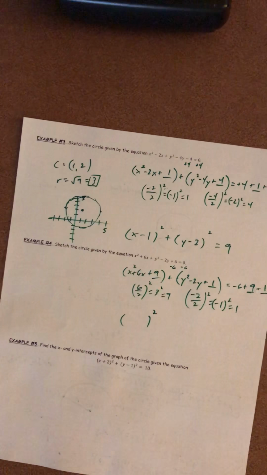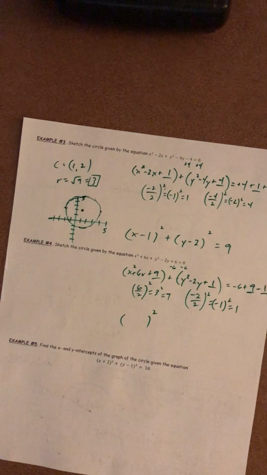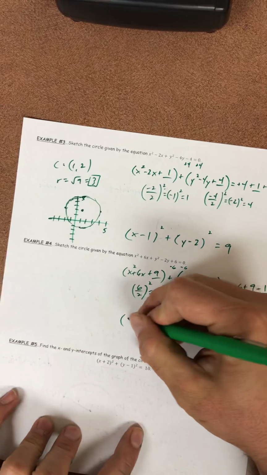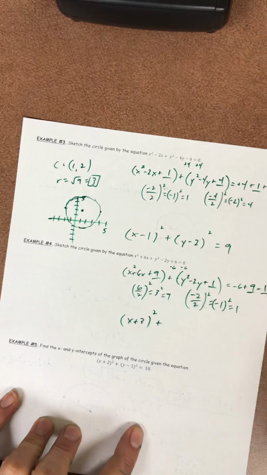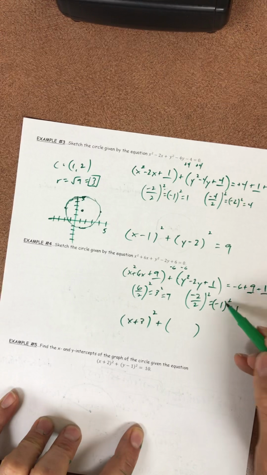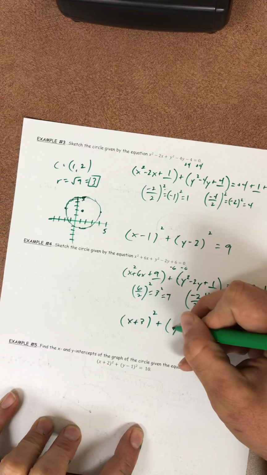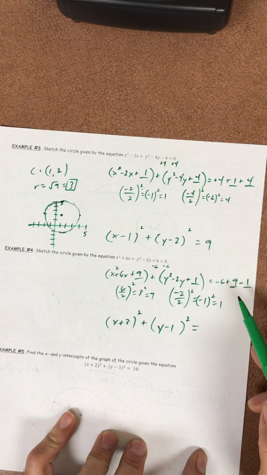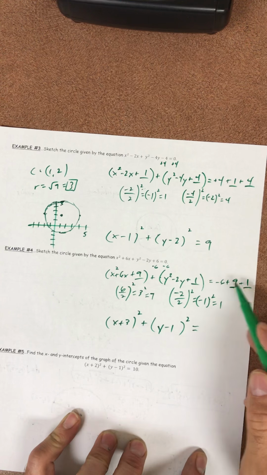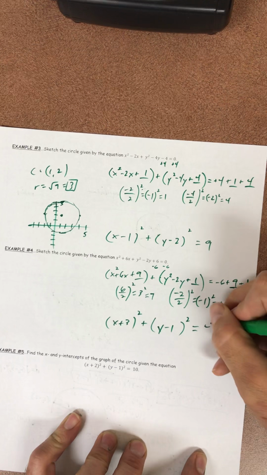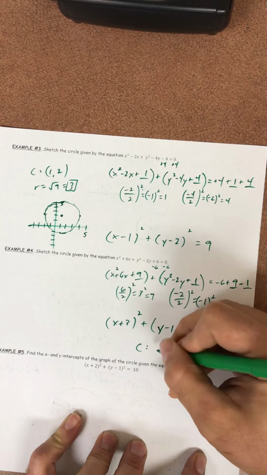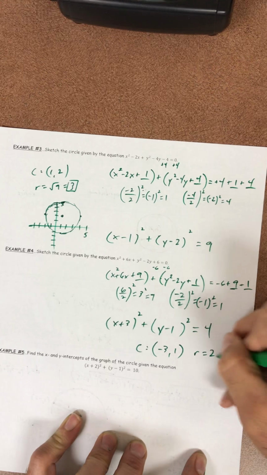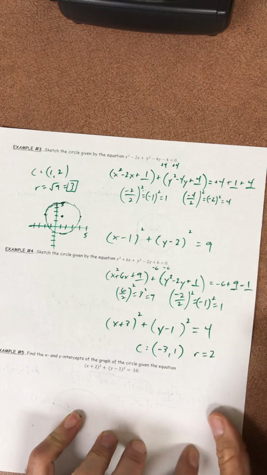X plus 3 is our front one. So this is x plus 3 squared as a perfect square plus, that second one is y minus 1 squared. And if you add all of these values together, negative 6 plus 9 is 3 plus 1 is 4. So our center is at negative 3 comma 1. And our radius is equal to 2 because that's radius squared.